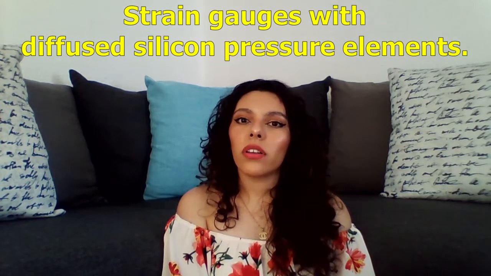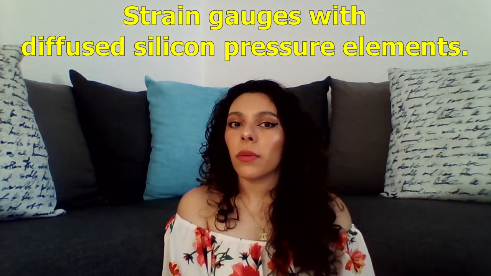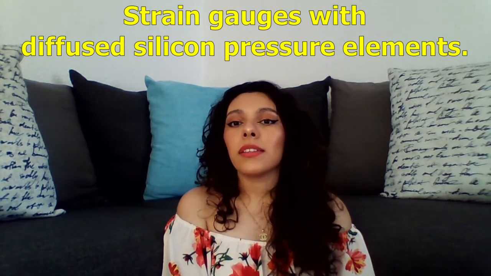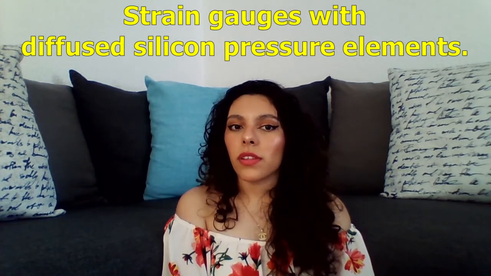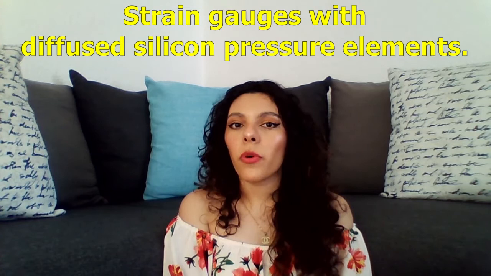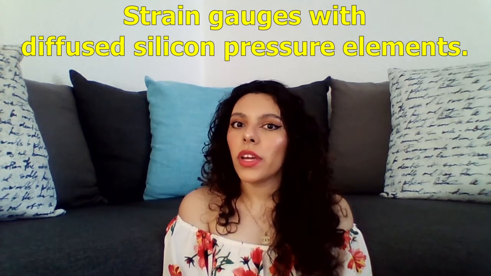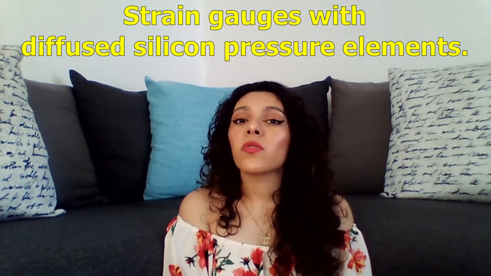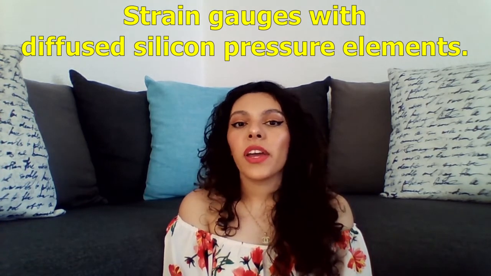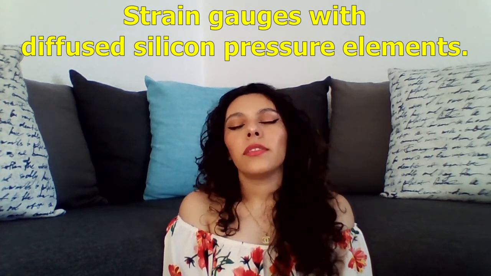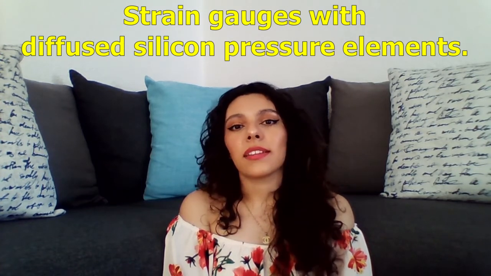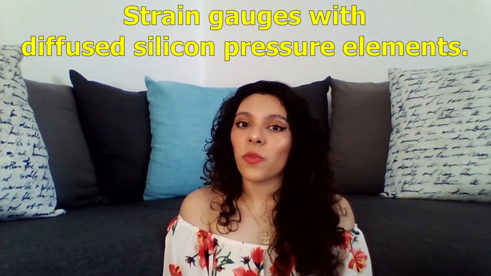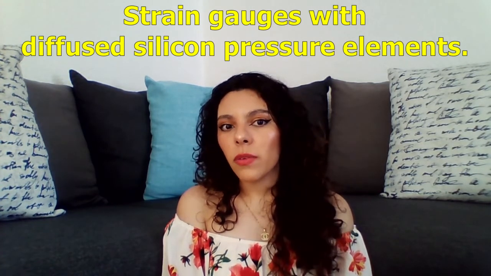Currently, there are strain gauges with diffused silicon pressure elements. The silicon element is inside a chamber with silicone, being the silicone that is in contact with the process. The sensor is made from a monocrystal of silicon, into which boron diffuses to form various Wheatstone bridges, thus creating a self-contained strain gauge. These are mounted on parts of the instrument that are protected against external aggressions, which allows the instrument that contains them to be very robust and work for long periods of time without maintenance.